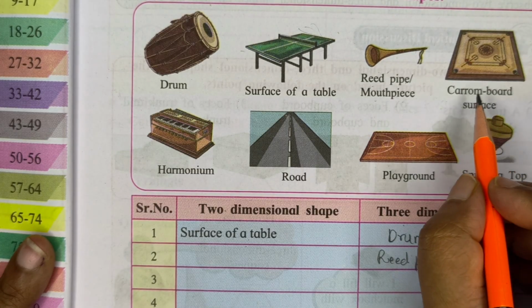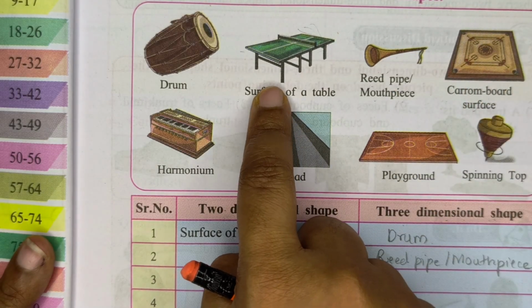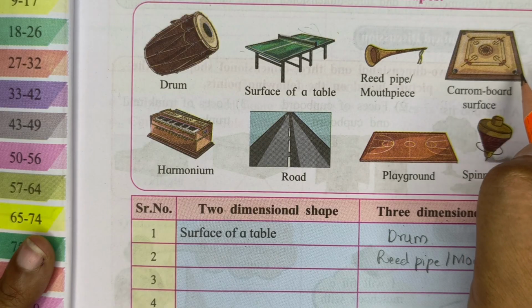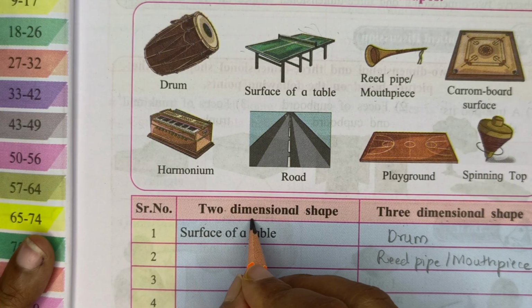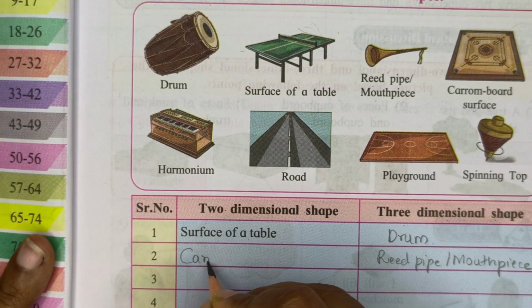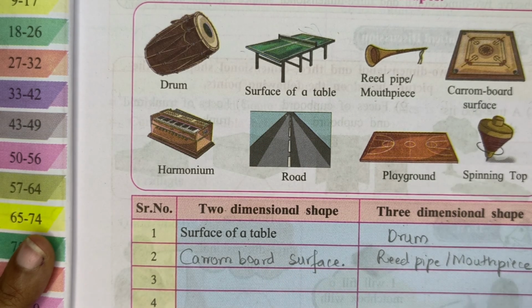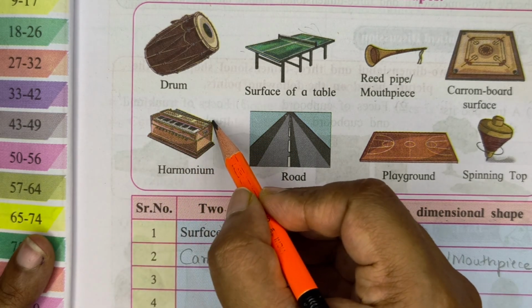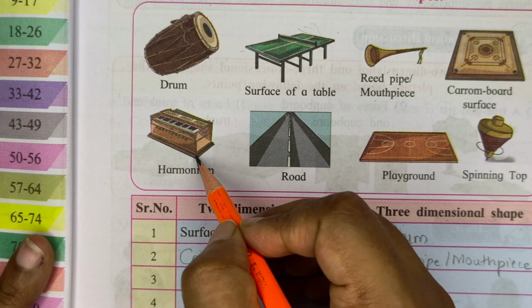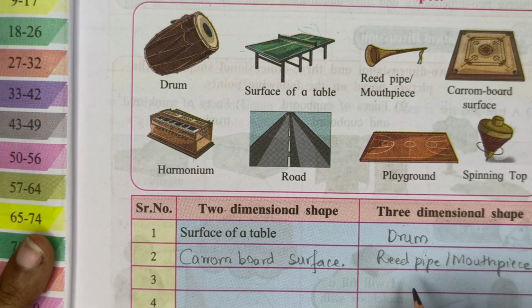Okay, see the next one is carom board. Only the surface of the carom board, just as we did surface of the table. Only the surface, length and breadth is there, length and width is there, that means it is a 2D object. That means carom board we will write under two-dimensional shape. Okay, see the next one, harmonium. Harmonium also has length, it has breadth and it has height. It occupies space within, so that means it is a three-dimensional shape. So harmonium we will write here.